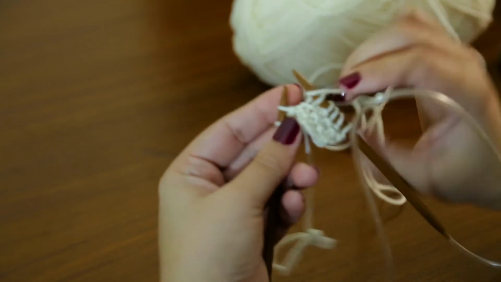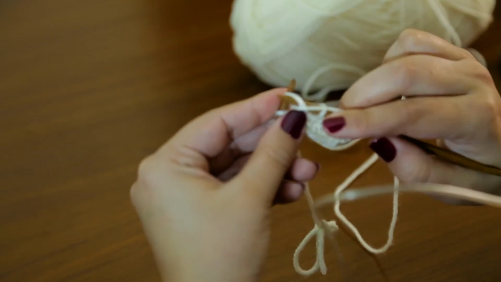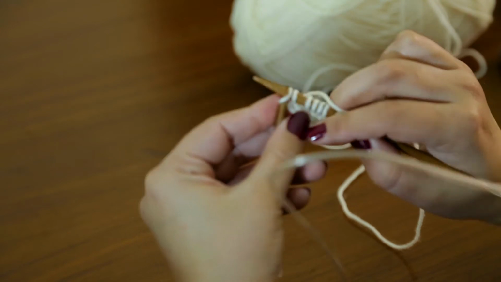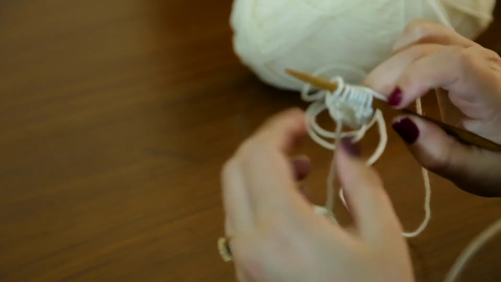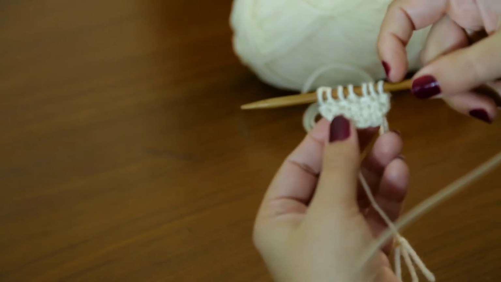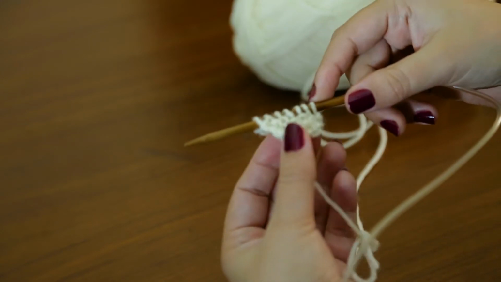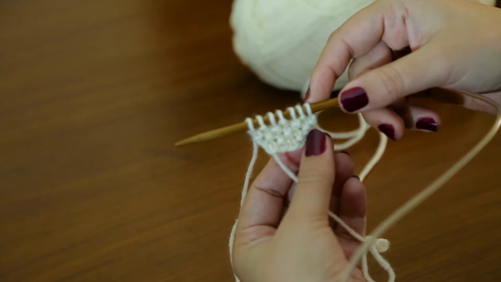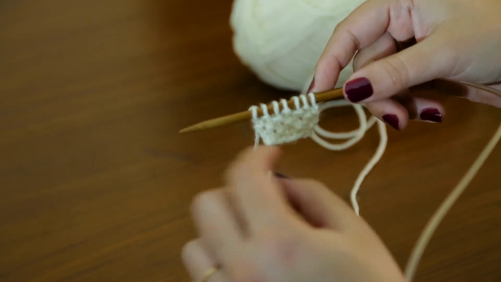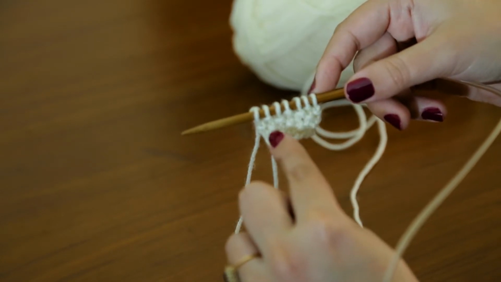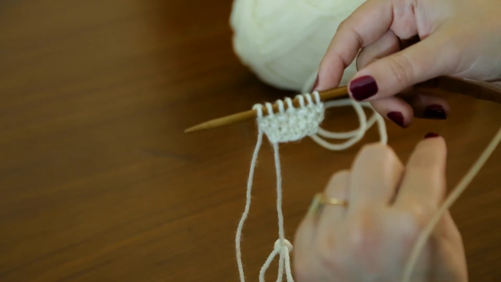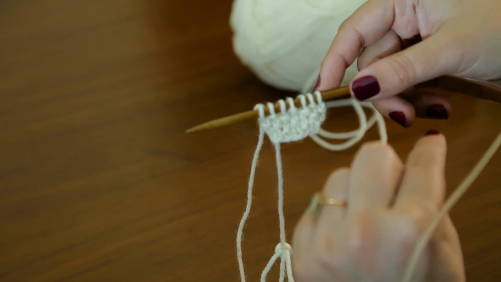If you see a purl, you do a knit over it, right? And this is what your work will look like. You can see small seeds. This is why it's called the seed stitch or the moss stitch.